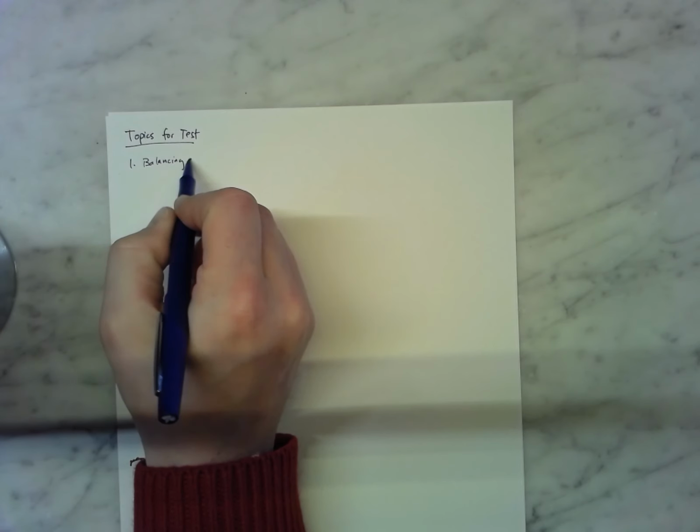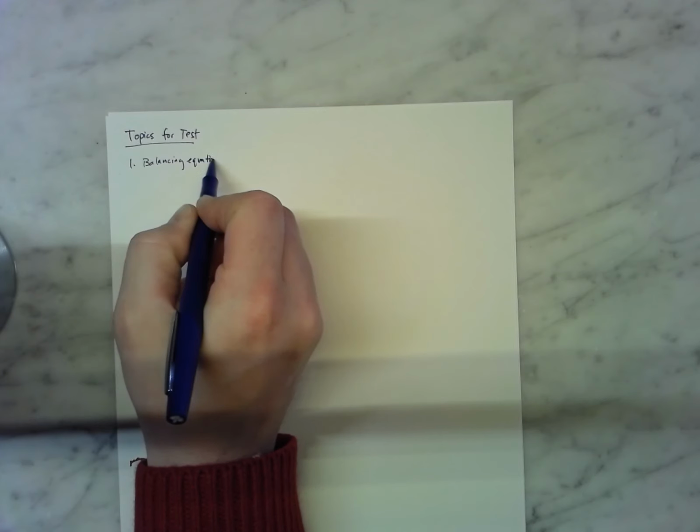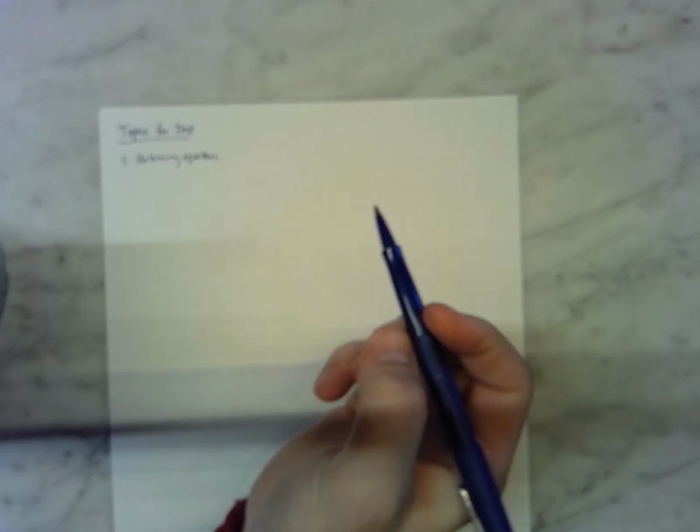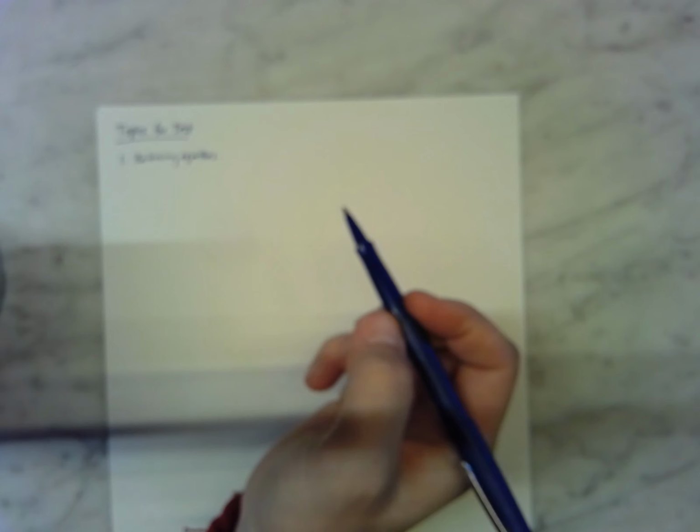balancing equations. I don't know that anybody's having a whole lot of trouble with that, but if you are, let me know. We've done a lot of practice, so you guys got to let me know if you're having trouble. All right.